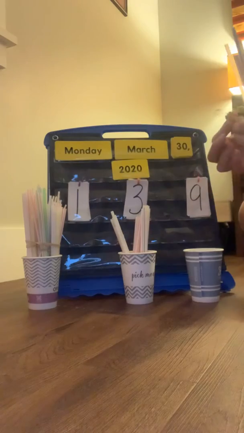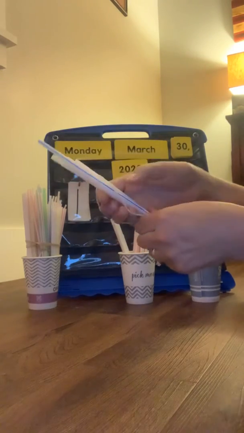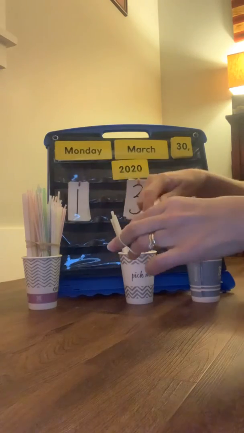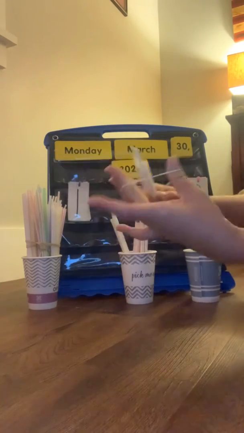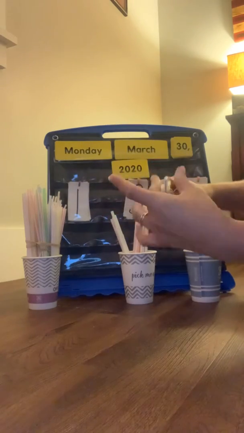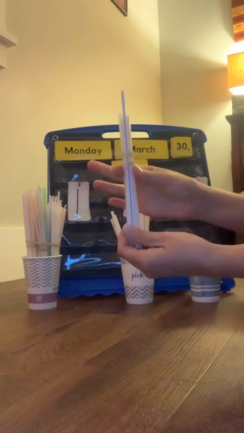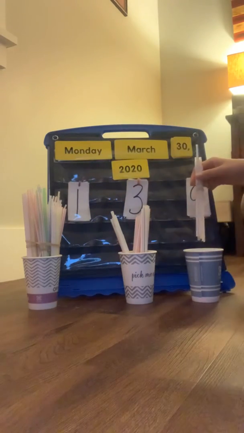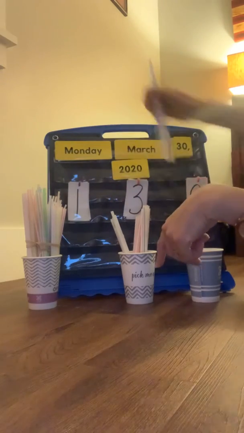You have to, sing it with me, bundle them up, bundle them up, bundling up another group of 10. So this is a group of 10. Am I going to put it in the ones place? No, because it's a group of 10. Move it into the tens place.